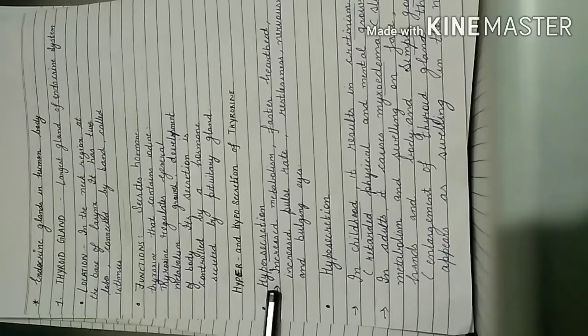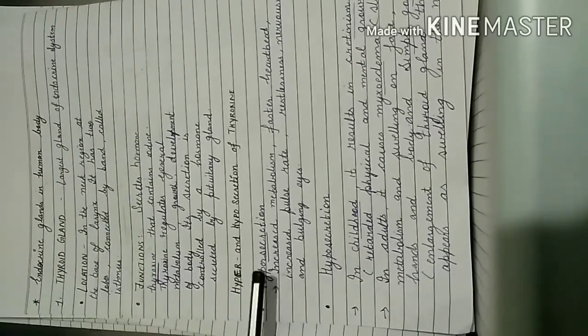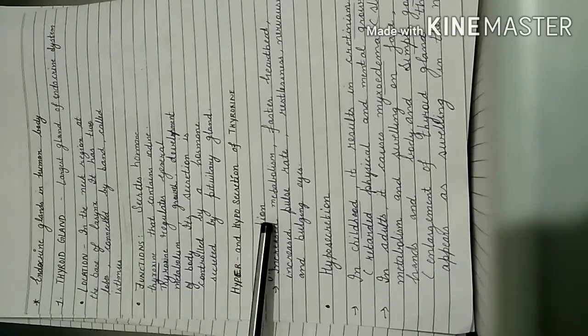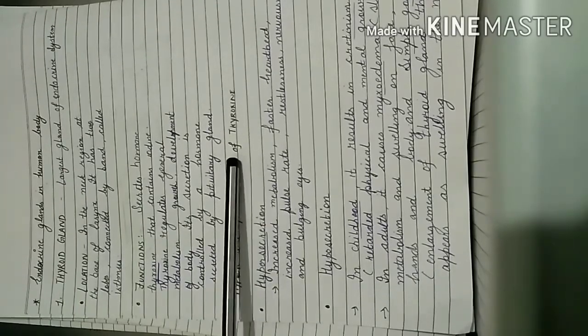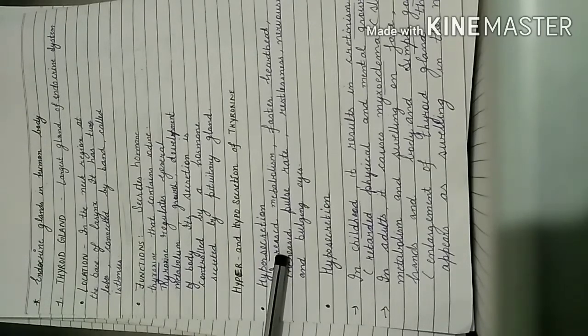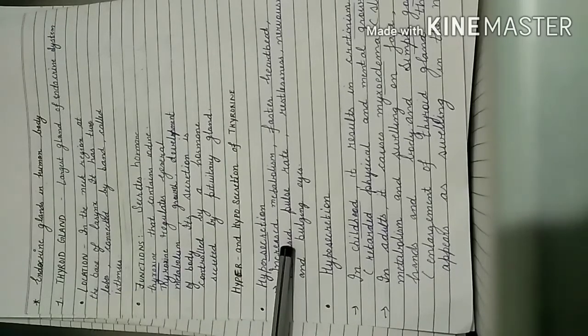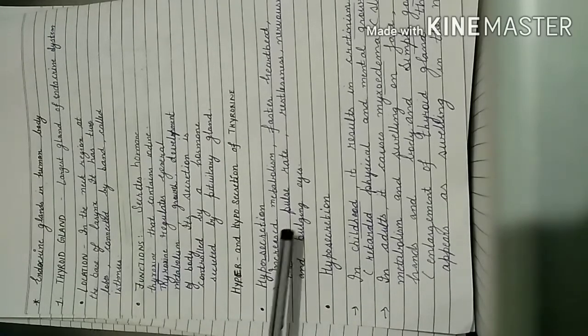If this hormone is produced in large amount, then in our body there will be increased metabolism, and there will be a faster heartbeat also, the pulse rate will also increase, and we will feel restlessness and nervousness as well, and we will have bulging eyes.